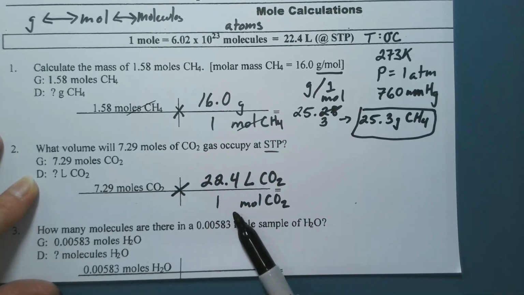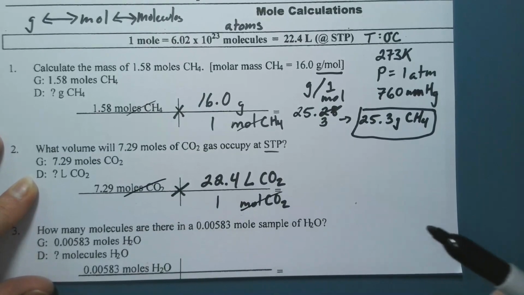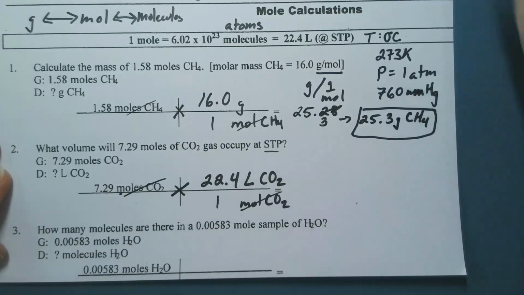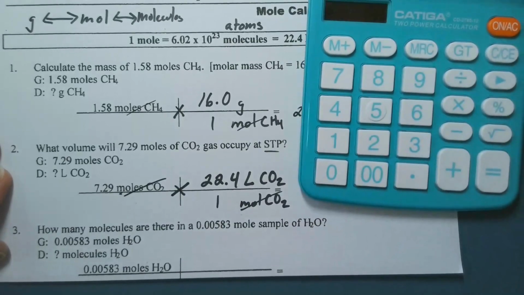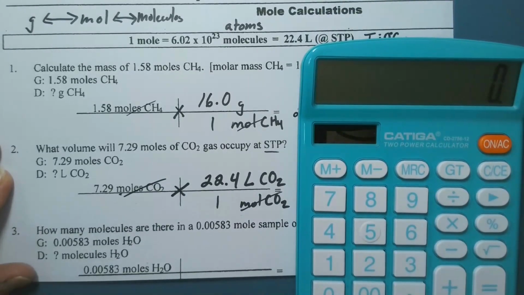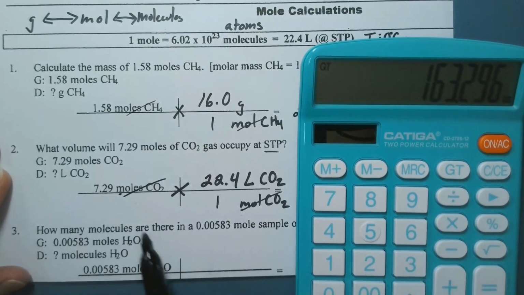So this is set. Okay, so now all I need to do is cross out my unit that's going to cancel out. Here we have the mole canceling out. And then I just need to do my math with those numerators again. So get my calculator out. And so I have 7.29 times 22.4. And I get 163.296. Okay, let's check sig figs here.